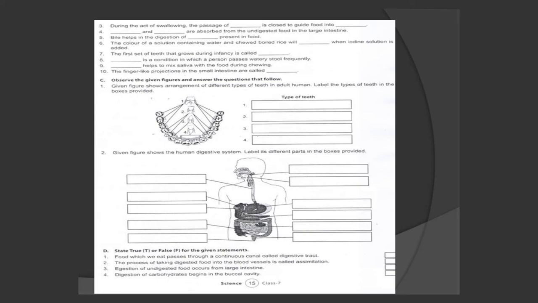Observe the given figures and answer the questions that follow. The given figure shows the arrangement of different types of teeth in an adult human. Label the types. Fill in the boxes. First one, molar. Second, premolar. Third, canine. Fourth, incisor. I repeat, molar, premolar, canine and incisor. Then question 2.